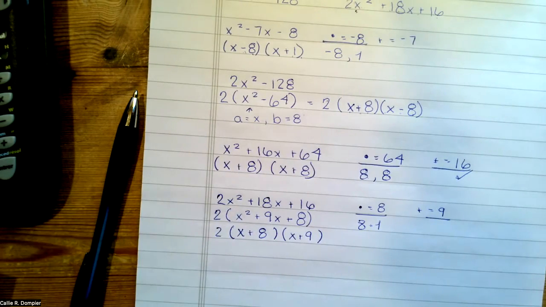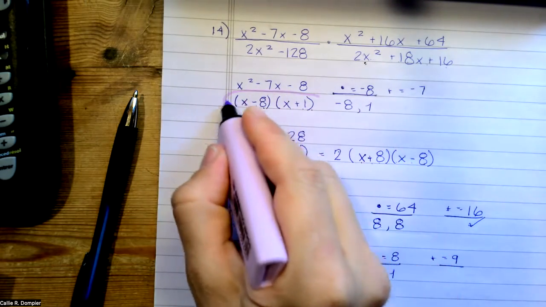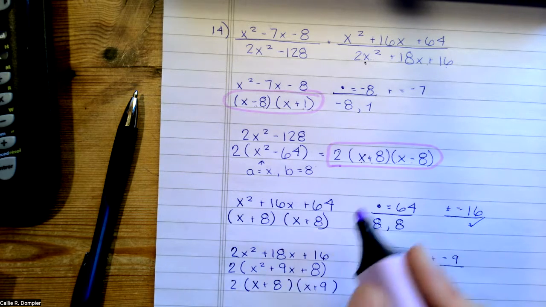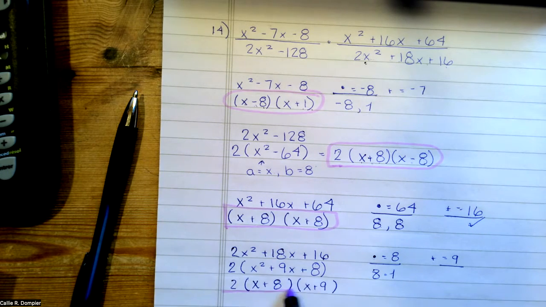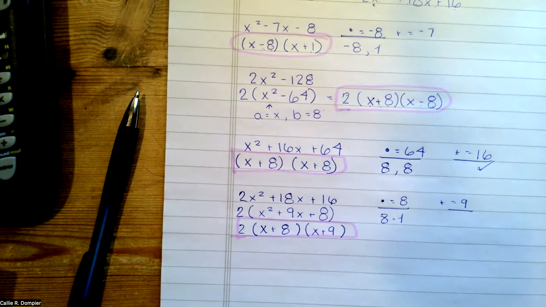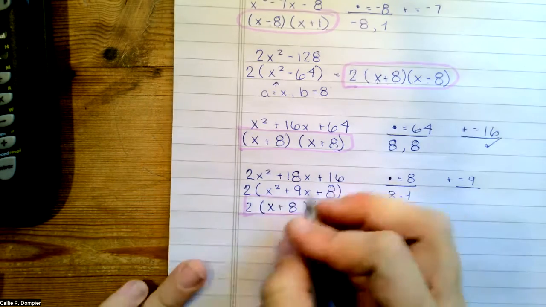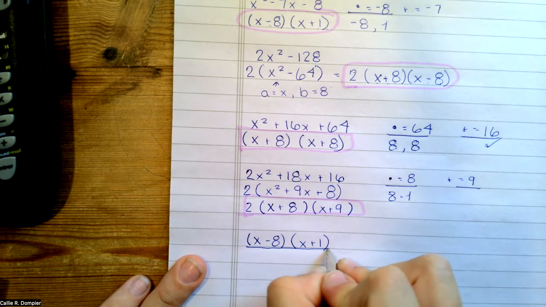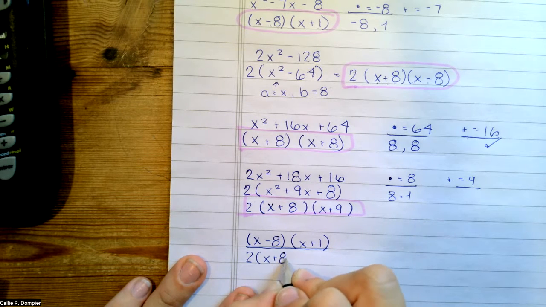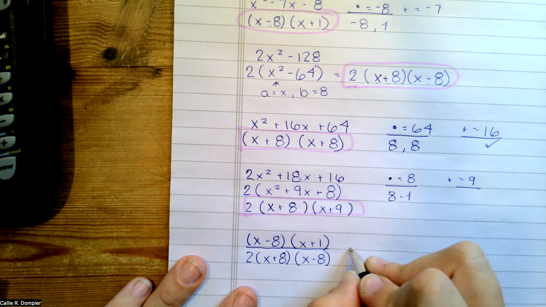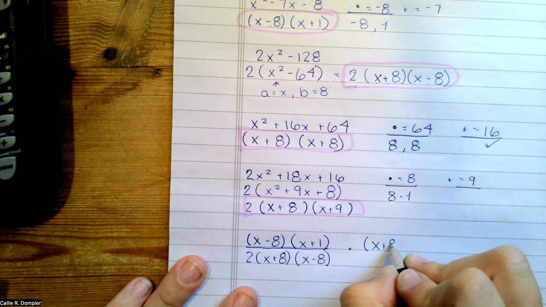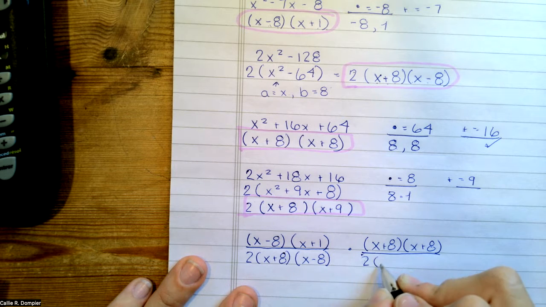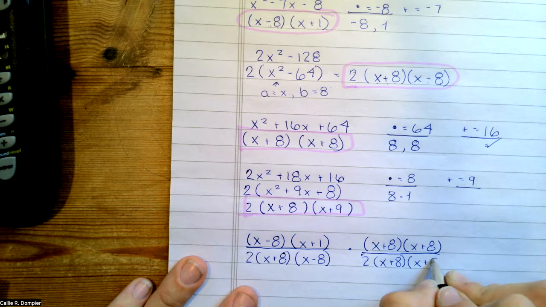So let's gather those all up. To write that all together, we have x minus 8 times x plus 1 over 2 times x plus 8 times x minus 8 times x plus 8 times x plus 8 over 2 times x plus 8 times x plus 1.